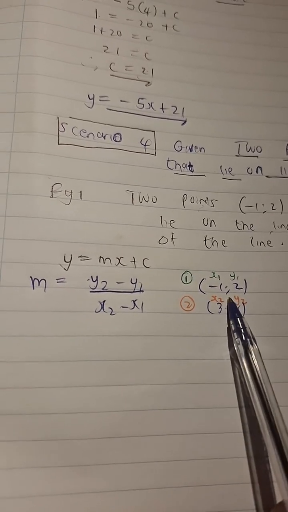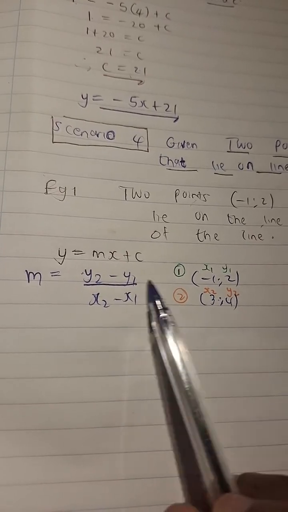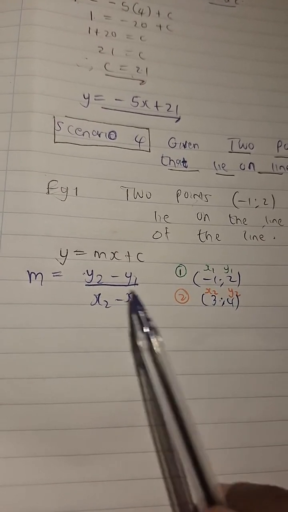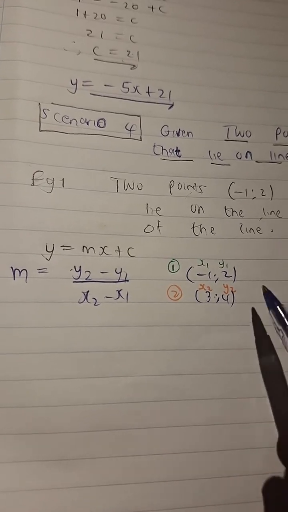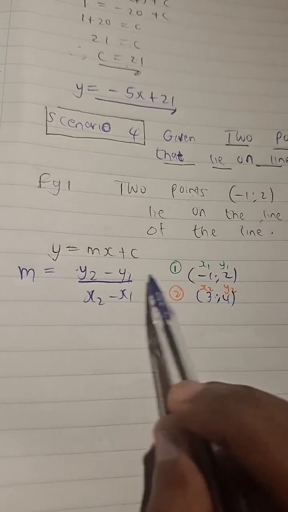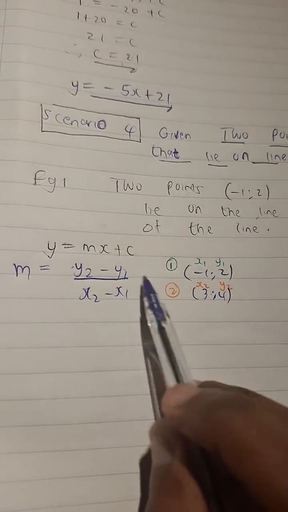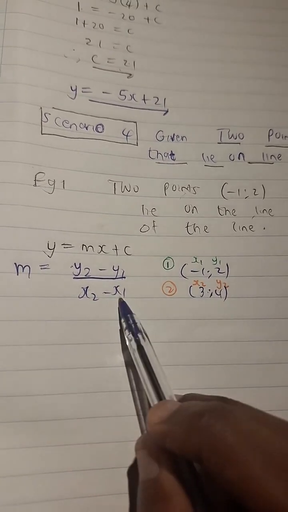Alright? Now, all we do, we substitute. Y2, Y1, X2, X1.